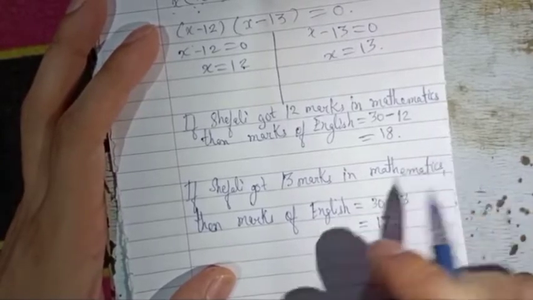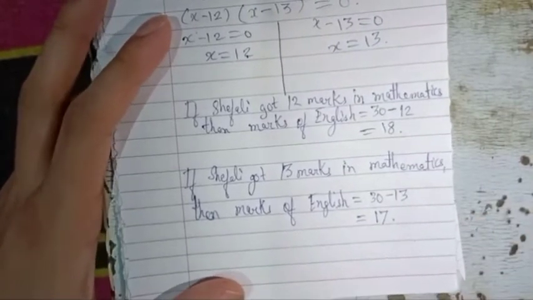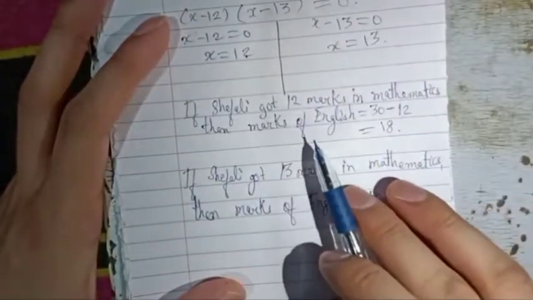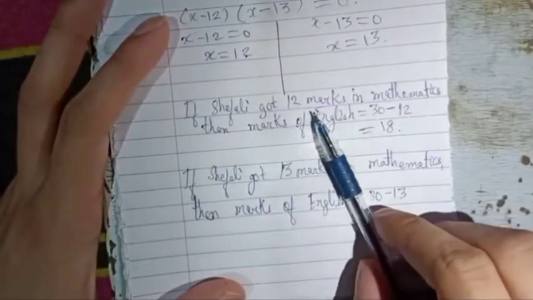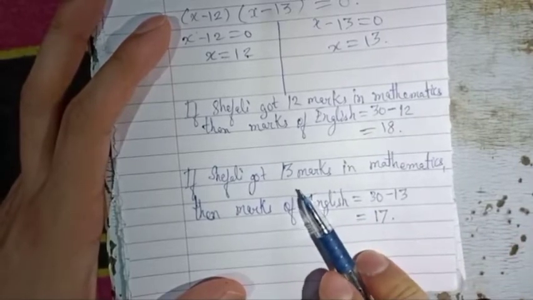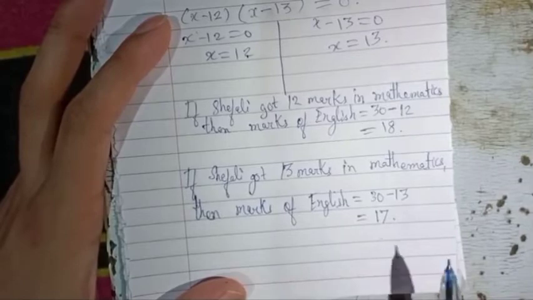So these are the required answers. Two answers we have, because if she got 12 marks, then the marks of English will be 18, and if she got 13 marks, then she has 17 marks in English.